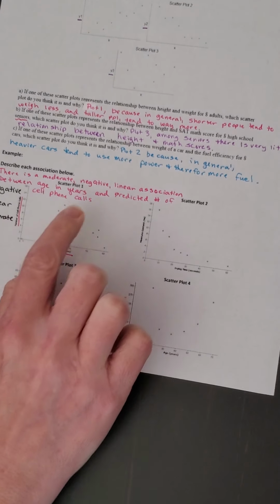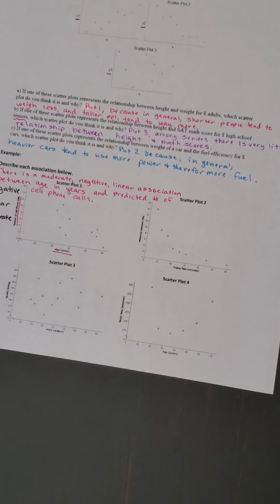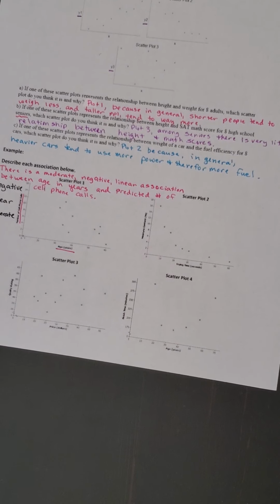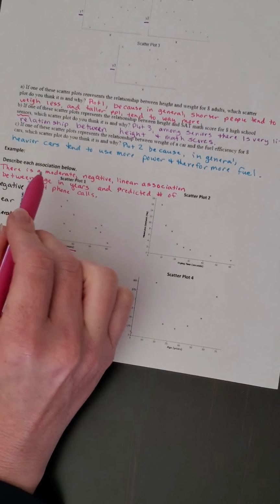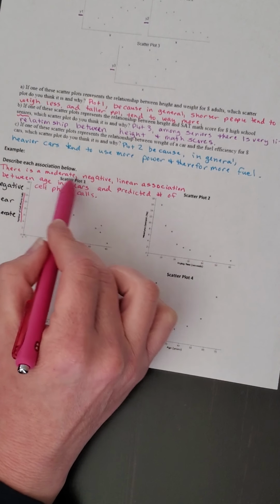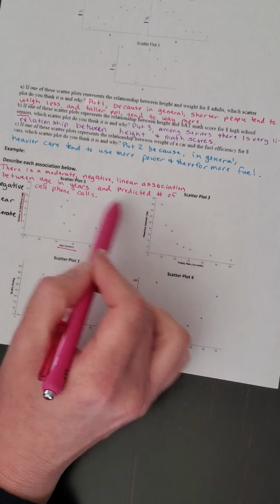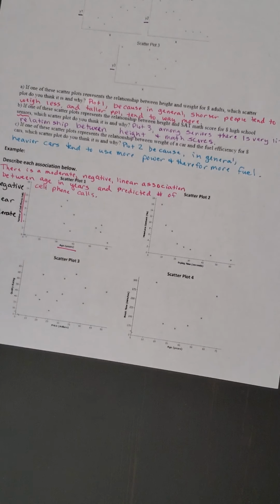All right, this is the AP Stat interpretation. When they say describe it, they don't want negative, linear, moderate. They want you to say there is a moderate negative linear association, or you could say a moderate linear negative association between age in years and the predicted number of cell phone calls.